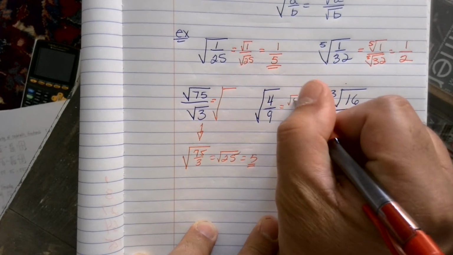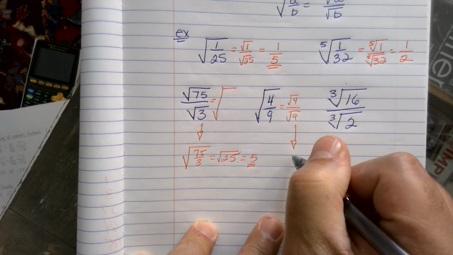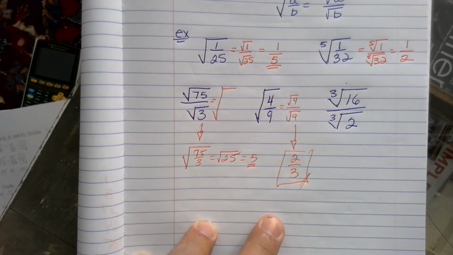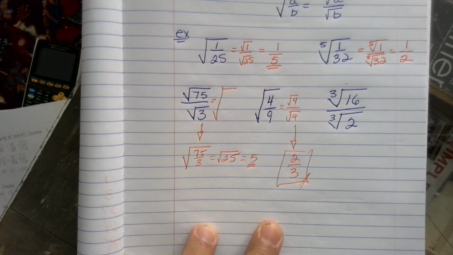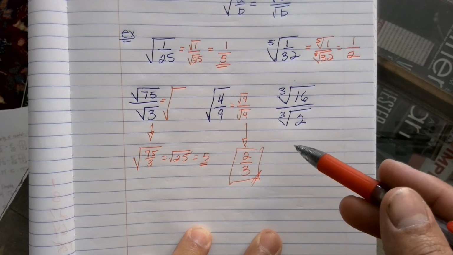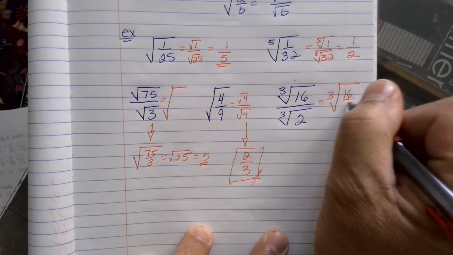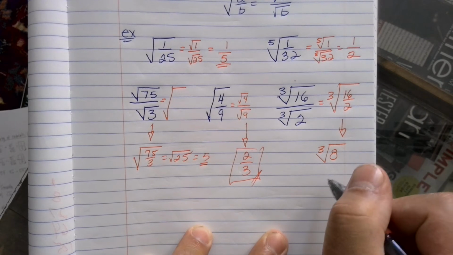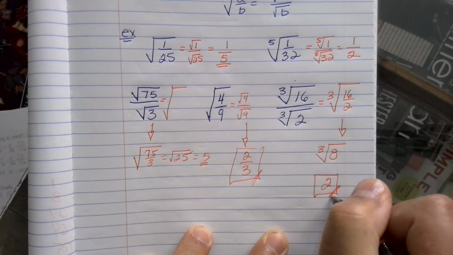Here I have the square root of 4 over the square root of 9. And I know the square root of 4 is 2, and the square root of 9 is 3. So in this case, we have 2/3. And in this example, we have a cube root and a cube root. I could write this as a single cube root of 16 over 2, which is the cube root of 8, and the cube root of 8, 2 times 2 times 2 is 8. Cube root of 8 is 2.